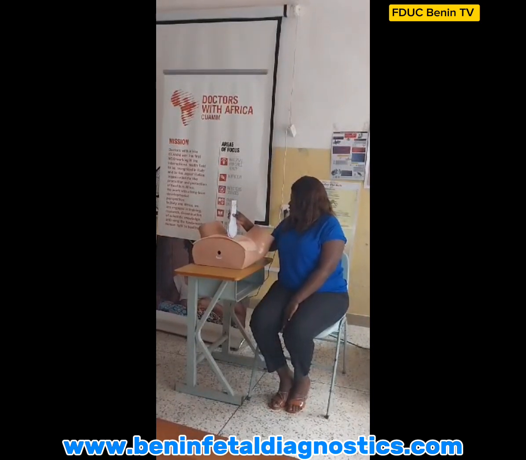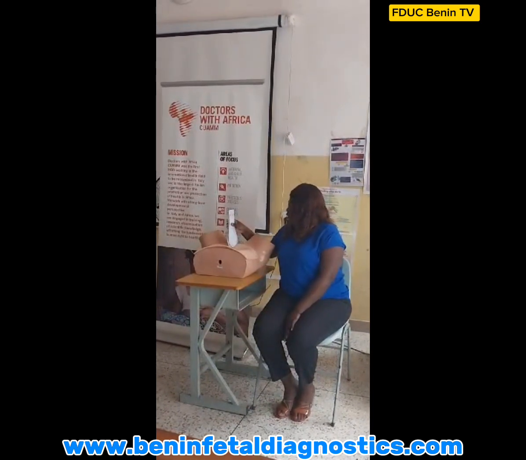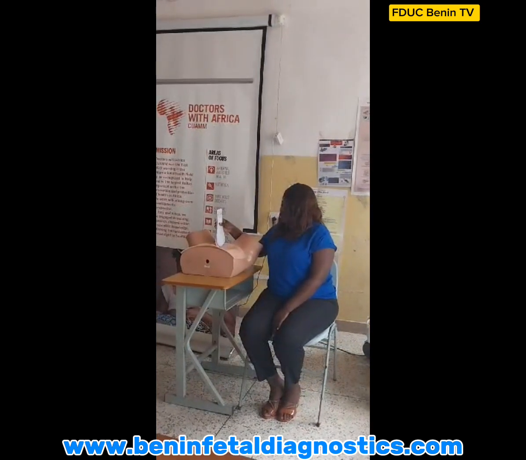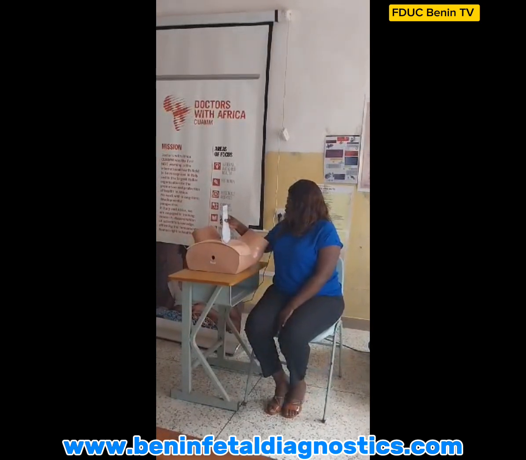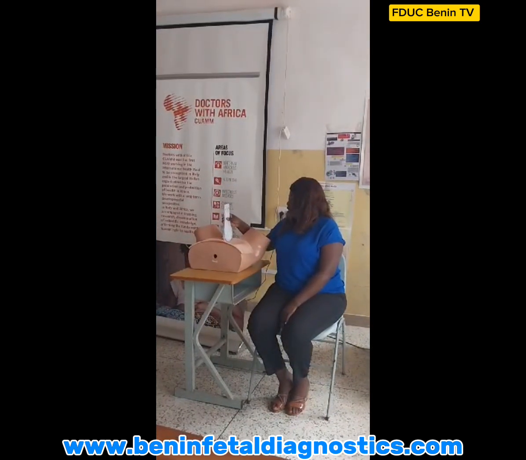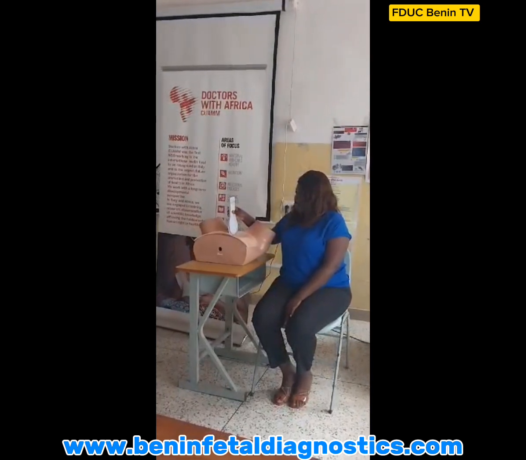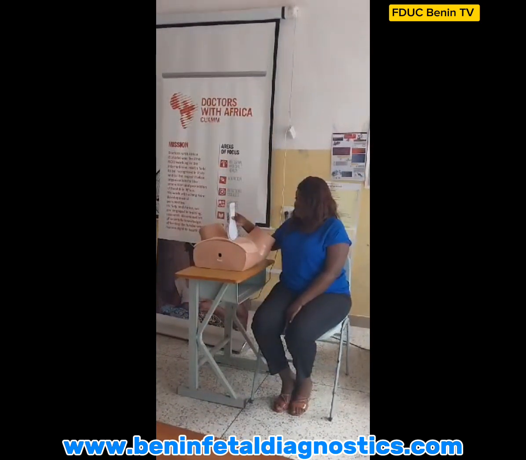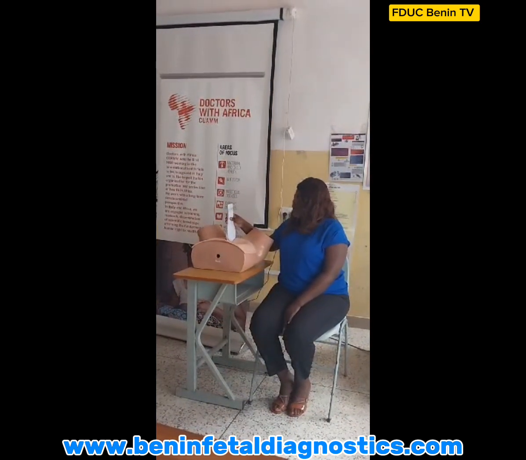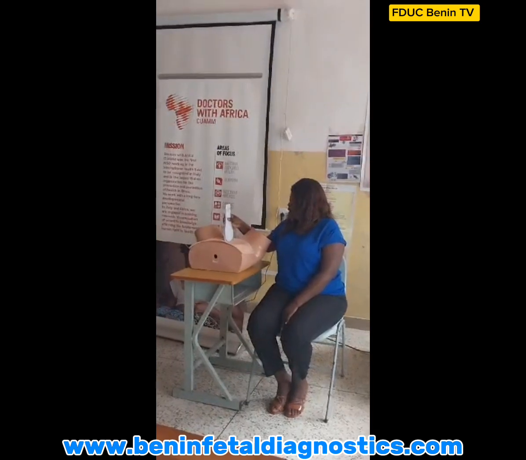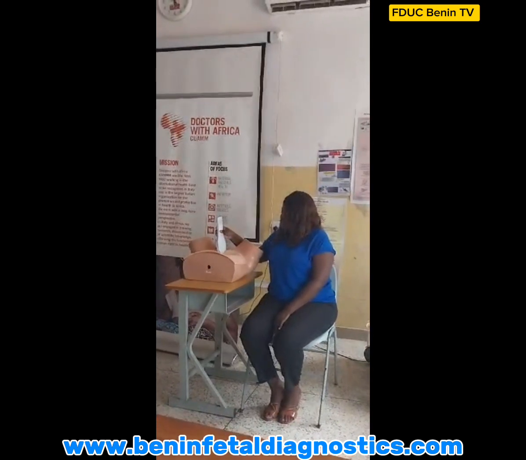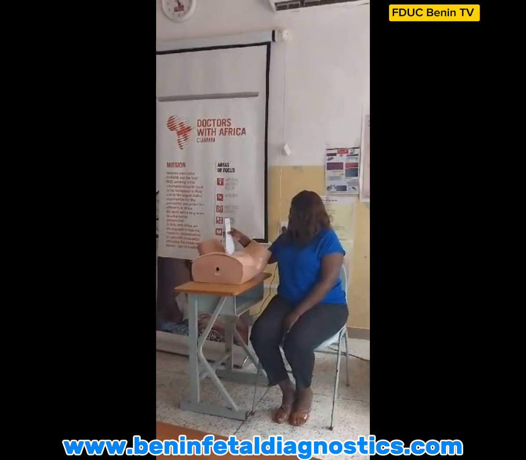On putting the probe above the pubic symphysis, I should be able to identify structures like the maternal bladder, which should be on the right of the screen, and it should also be anechoic. Also, I should be able to identify the anterior uterine wall as well as the posterior uterine wall. I should also be able to identify both the anterior and posterior walls of the cervix as well as the cervical canal. So after identifying these structures, I should also be able to identify whether it's an intrauterine pregnancy, and then also the presentation. Then I'll start sliding.